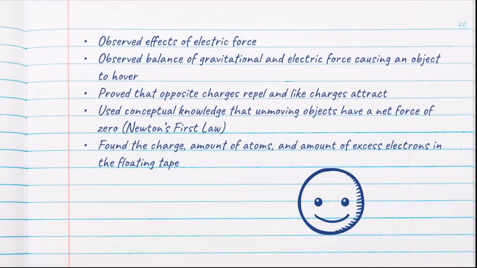In conclusion, we observed the effects of electric force on charged tapes, and through that we saw the balance of gravitational and electric force, which caused a net force of 0 and an object to hover. We also proved that like charges repel each other and opposite charges attract through how the U-tape reacted. To conclude that the net force was 0, we used our knowledge that unmoving objects will have a net force of 0 as shown in Newton's first law, and through all those observations we were able to find the charge, amount of atoms, and amount of excess electrons in the floating tape.